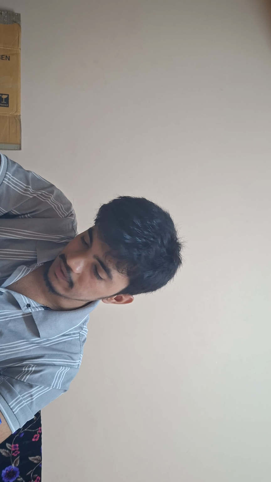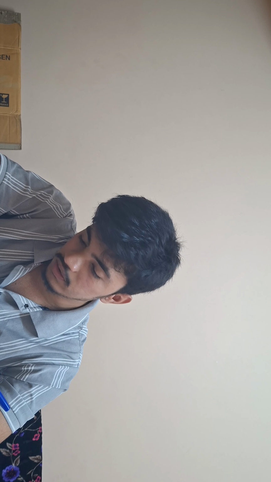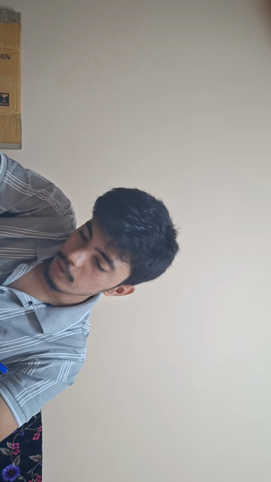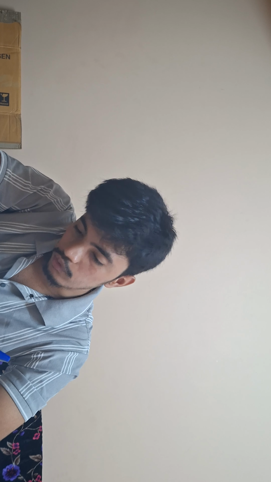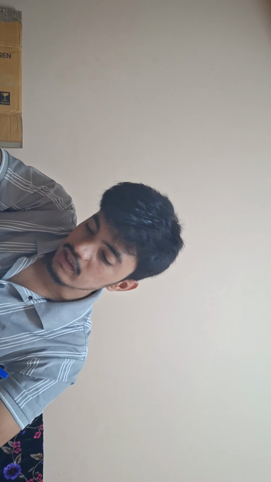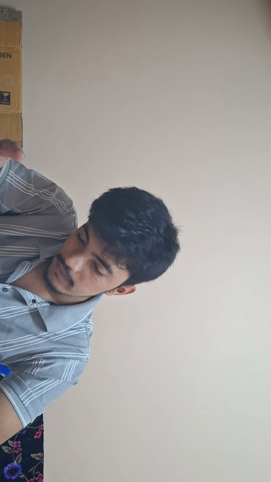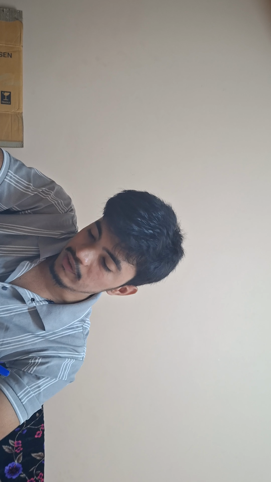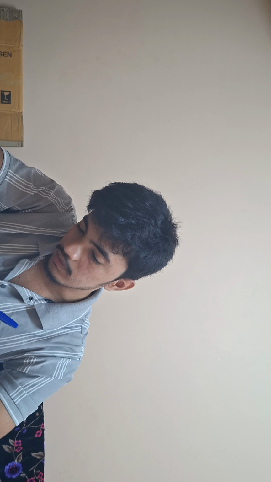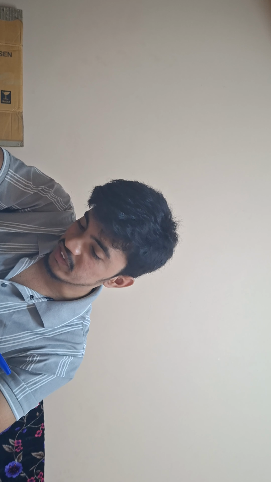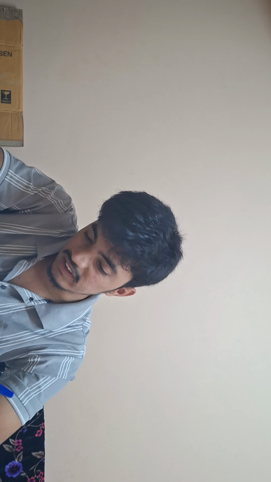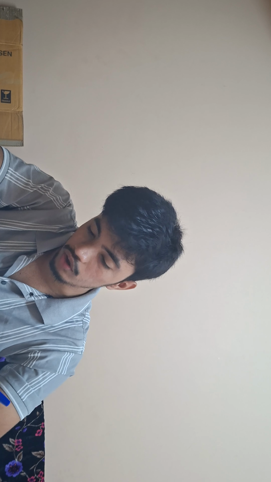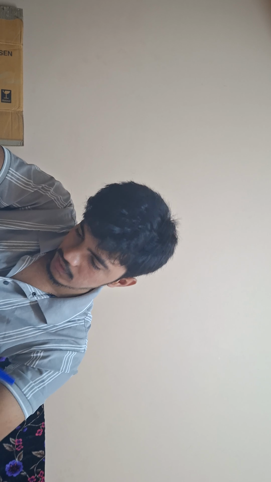Is 4 greater than 5? No, 4 is not greater than 5, so we are going to swap it again, and 4 is going to come at the position of 5, and 5 is going to come at the position of the 4. Then we are going to increase the pointer again. Is the element of array 1 or the 7 of array 2 greater? Is 4 greater than 5? No, so we are going to swap it.